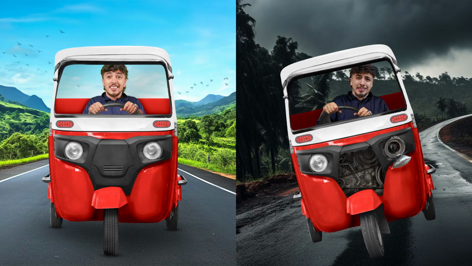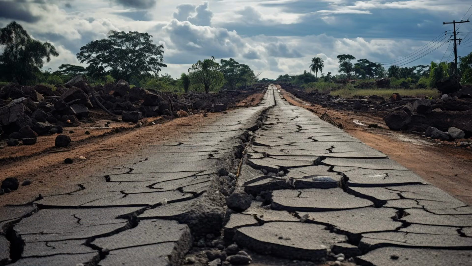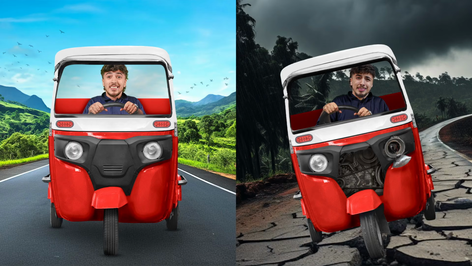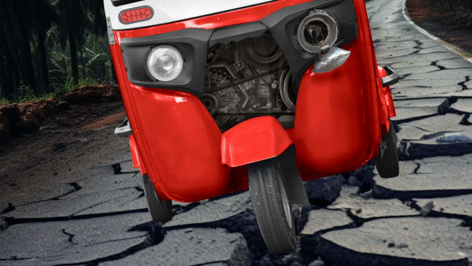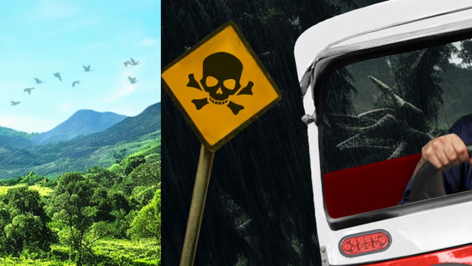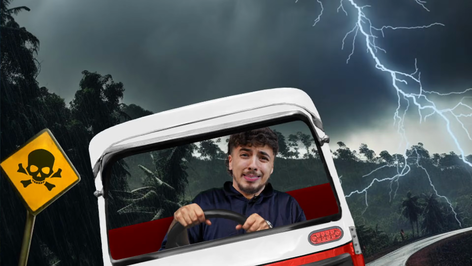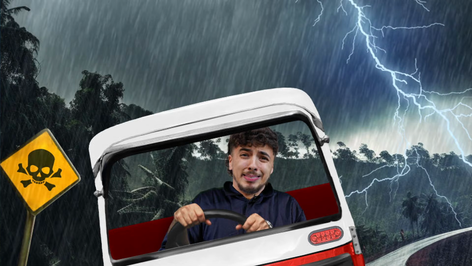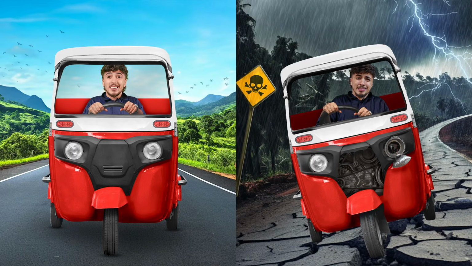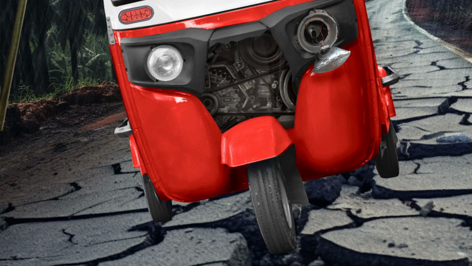And to amplify the bad conditions, I generated this cracked road and added it to our scene. I quickly blended the left part, and then in the same area, I've added this death warning sign. To continue with bad weather conditions, I added this blue lightning in the distance, and rain falling down from the sky. To make the road look like it's wet, I've simply used this stock image and blended it onto the road surface.